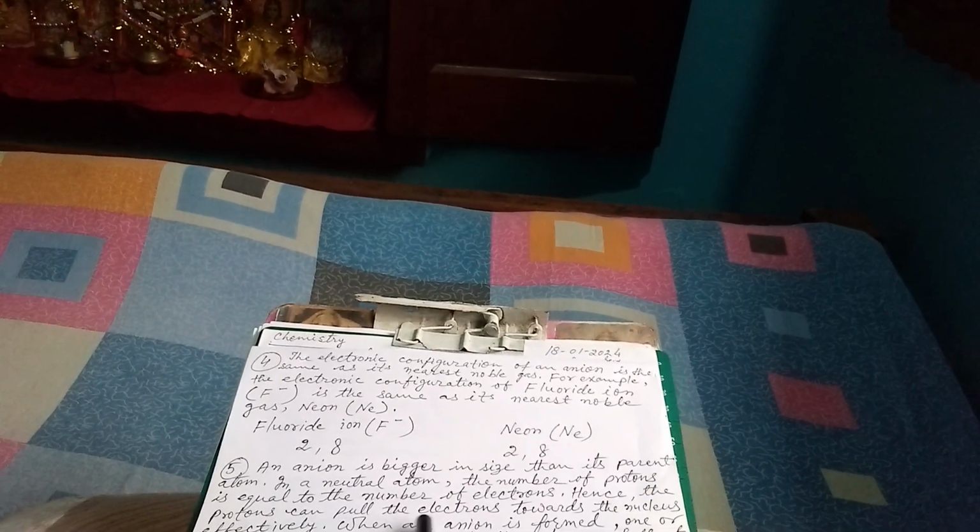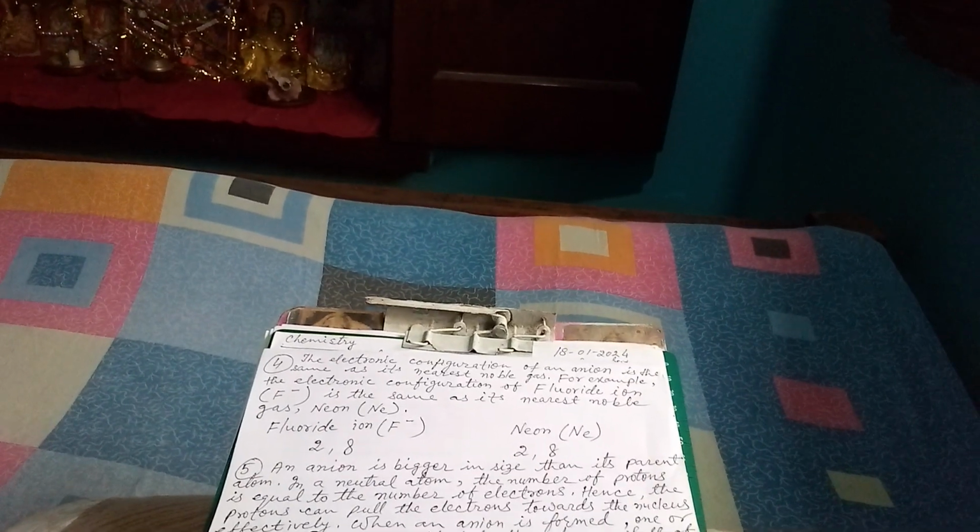Now the fifth characteristic of an anion is an anion is bigger in size than its parent atom. In a neutral atom, the number of protons is equal to the number of electrons. Hence, the protons can pull the electrons towards the nucleus effectively.